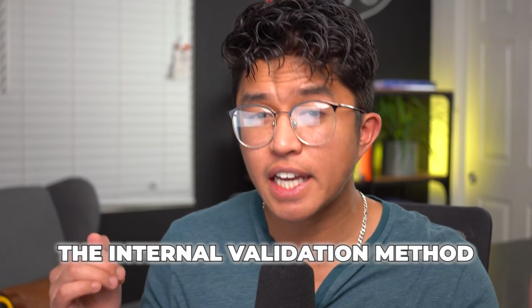Next, we have the internal validation method. With the internal validation method, there's this term that I like to use, and I call it leveraged advantage. With leveraged advantage, that basically means trying to understand what you already know, what you already keep up to date with, and what you know more than the average person.